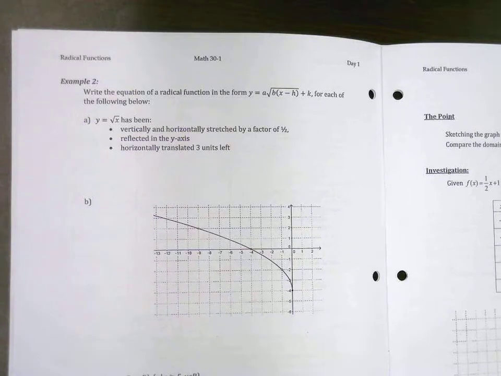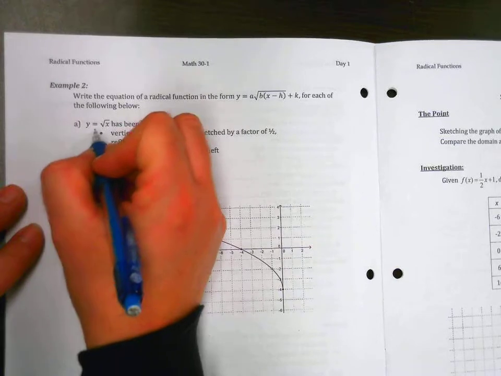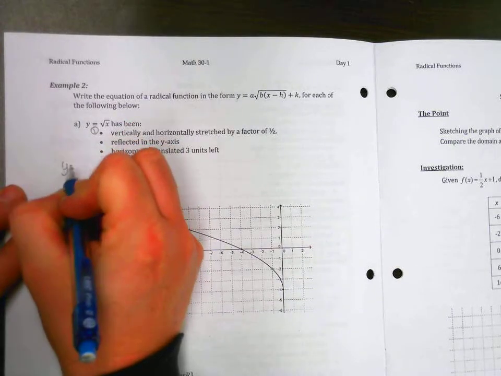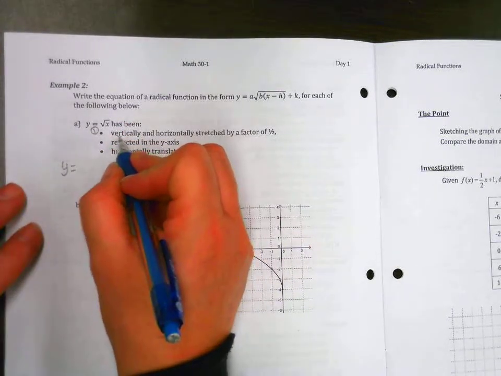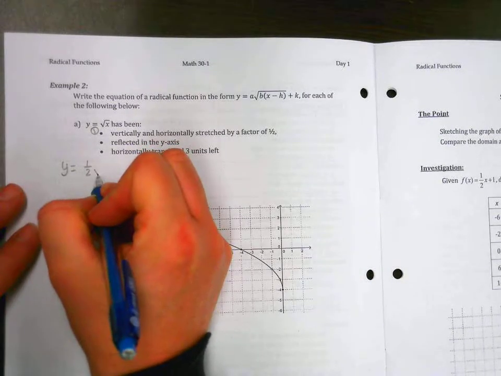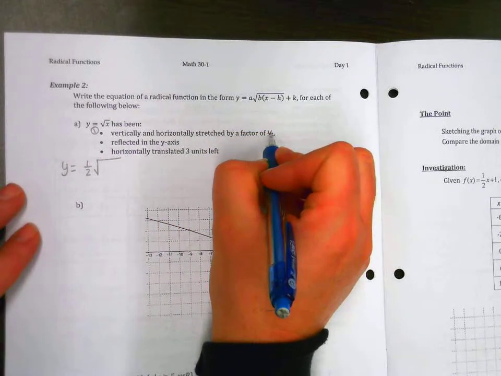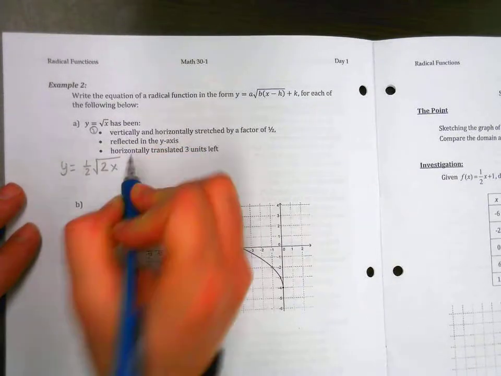So we want to apply these transformations in the proper order. So again, I'm going to apply my stretches first. So my new equation, the first step, would be y equals, vertically by 1/2, so my a value would be 1/2, root, horizontally stretched by 1/2, so I'm going to reciprocate that value when I substitute it in, and I get root 2x. So this is my stretch.